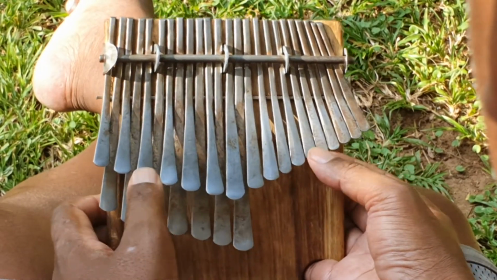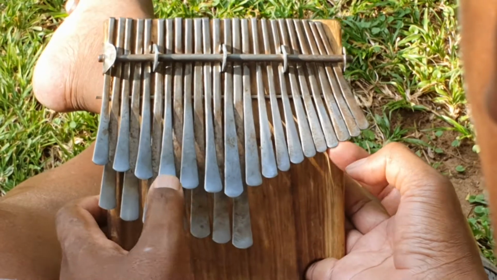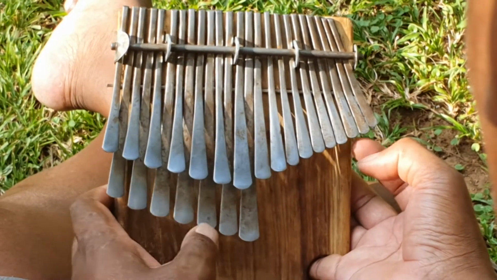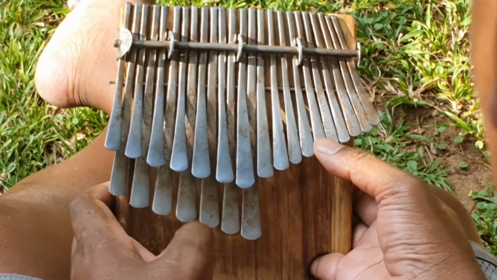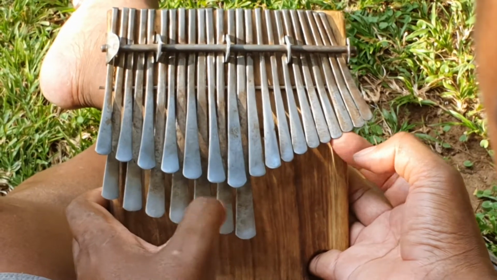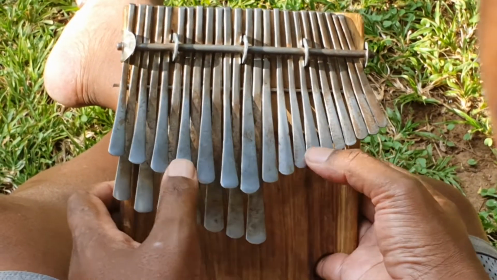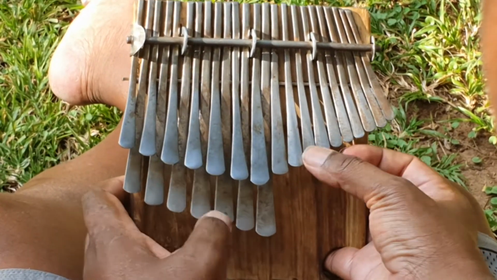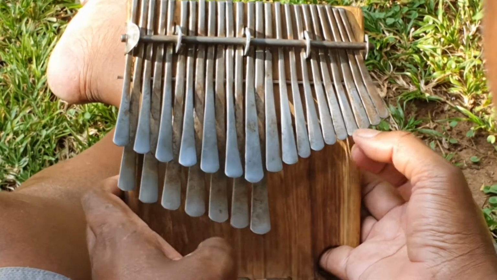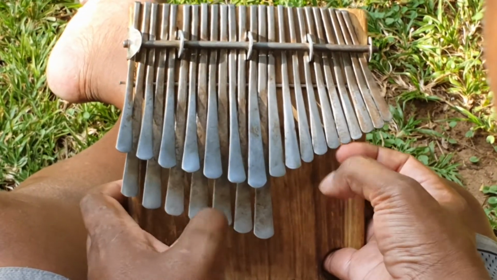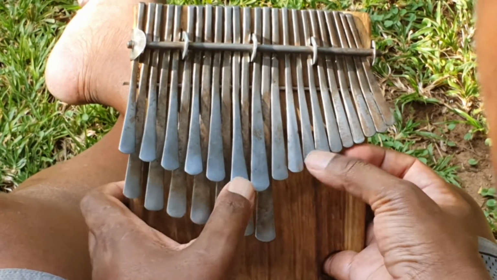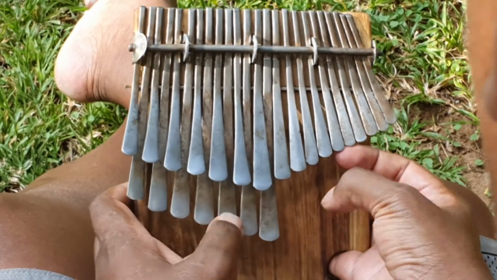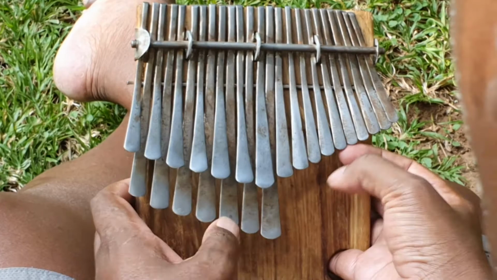So you can use the other netetes that you know. So you can shift into the other style.